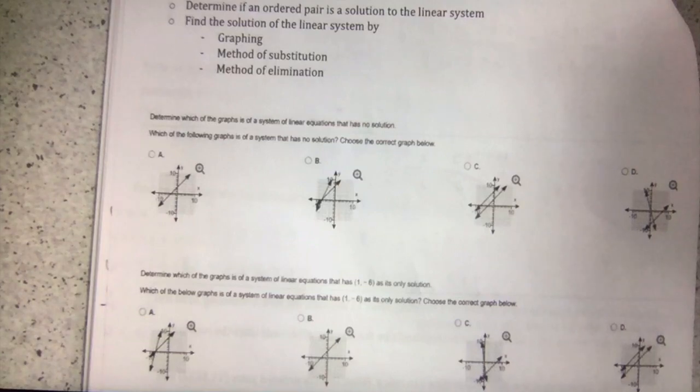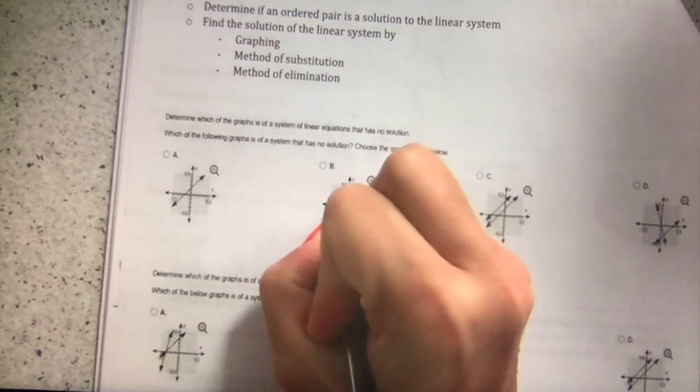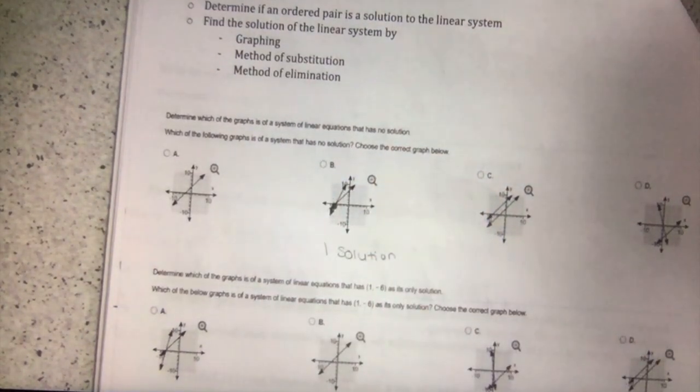All right, so this first example says determine which of the graphs is a system of equations that has no solution. I just said that the solution is the point where the two lines cross, so no solution means no intersection. Let's skip part A for a second. For B, how many times do these two lines cross? One, so we have one unique solution. This point right here is the one solution where the two lines cross.